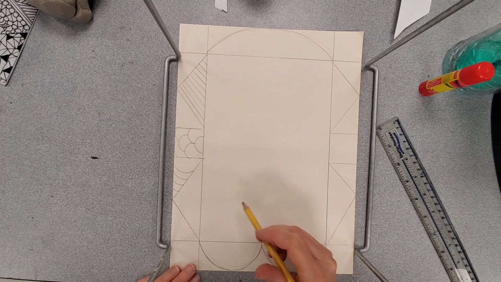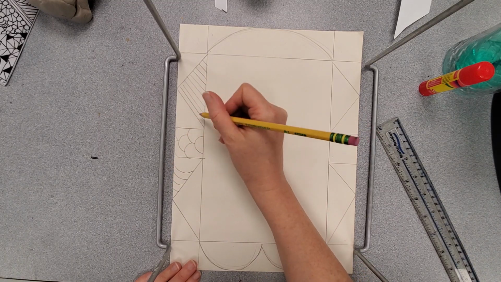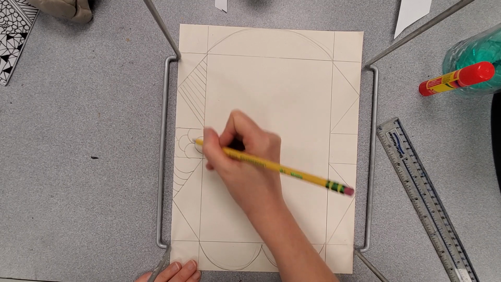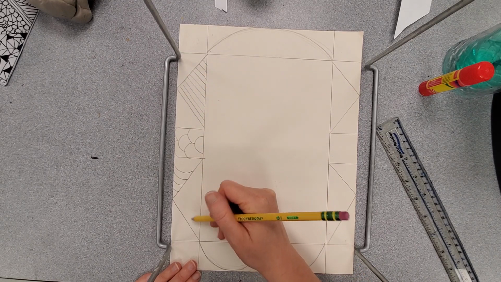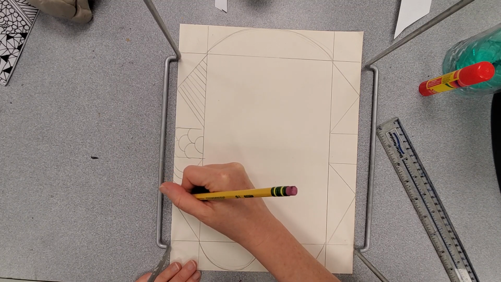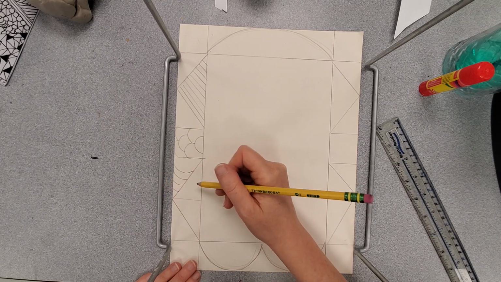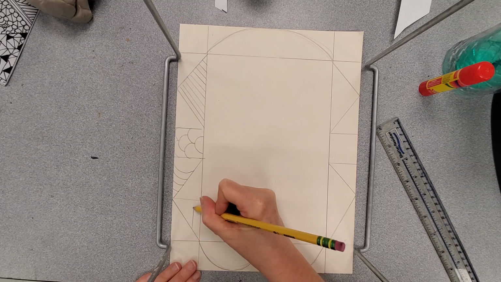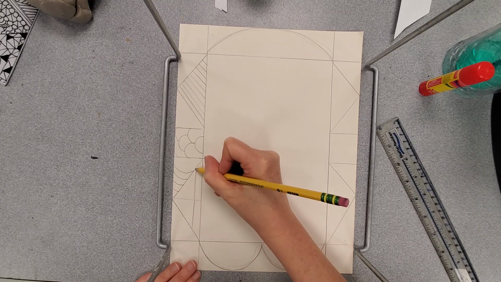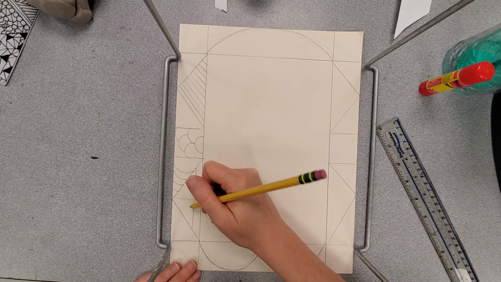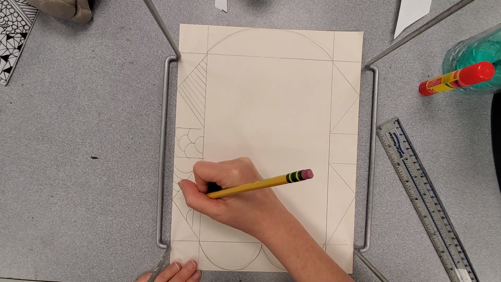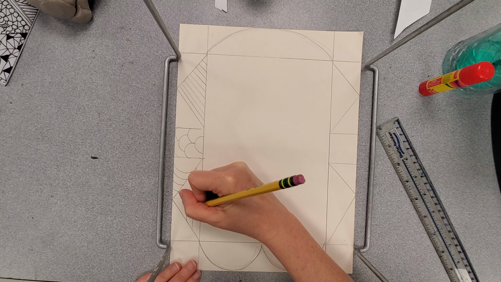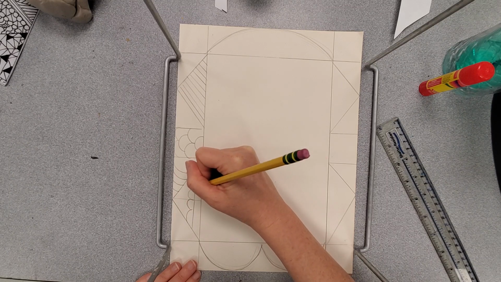Just keep that large and in charge. Should be using a ruler for that. I'm not really paying attention anymore. I think you kind of get the idea.